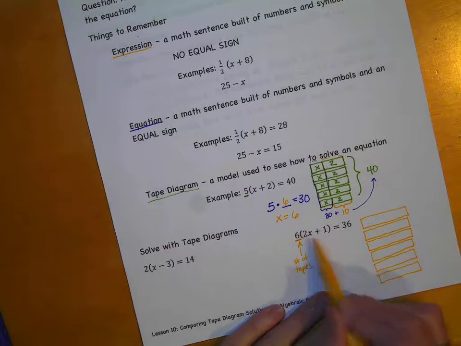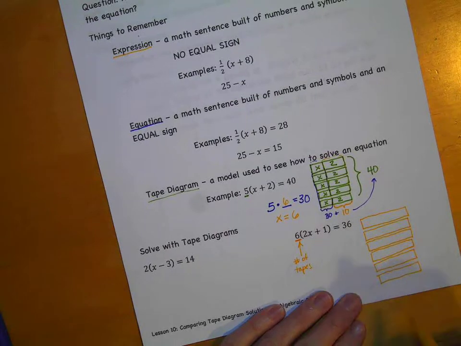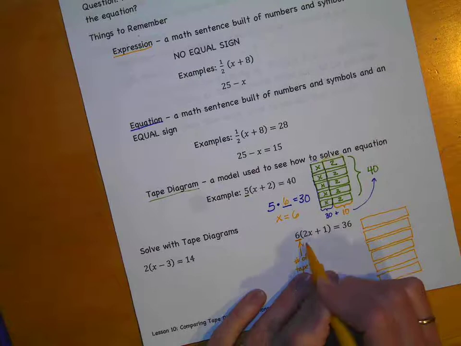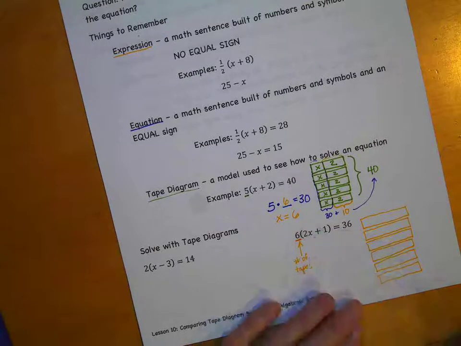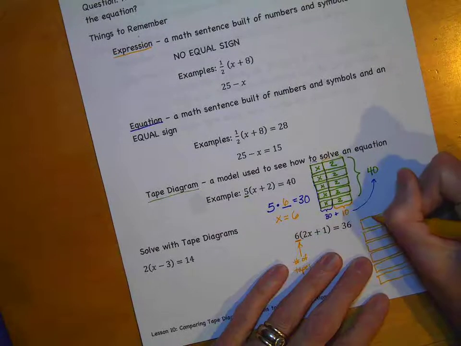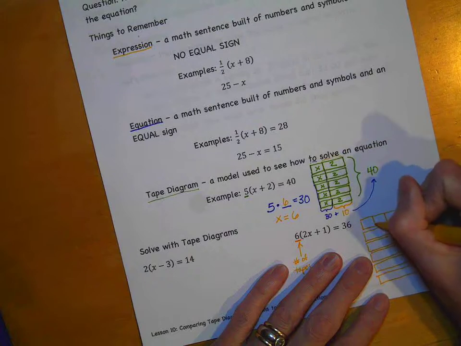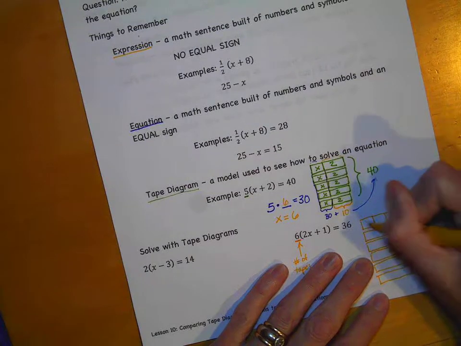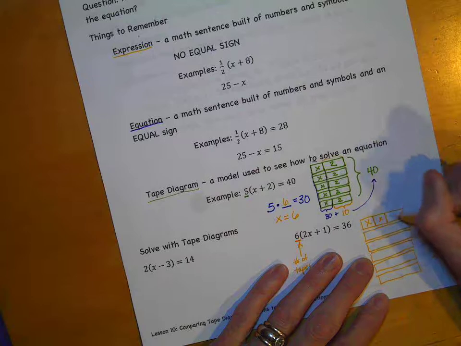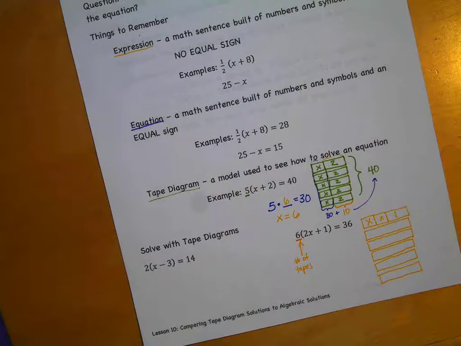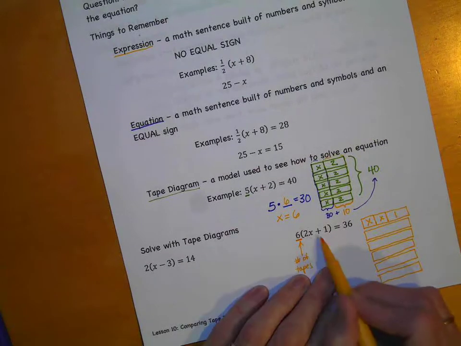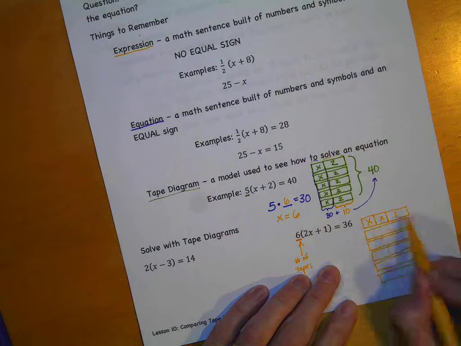Number of tapes. Then the inside of the parentheses tell me what it's got to look like. So this one says I have 2 x's plus a 1. So if I draw my tapes, it would look like this, and I would get an x and an x and a 1, because that's what it says. It says 2 x's plus 1.